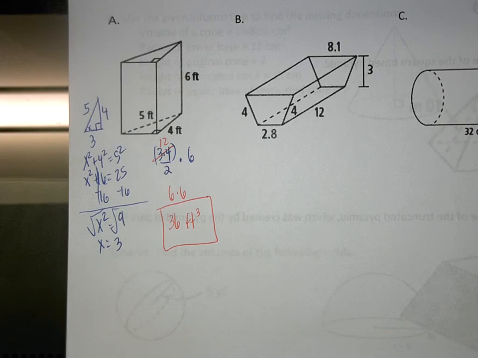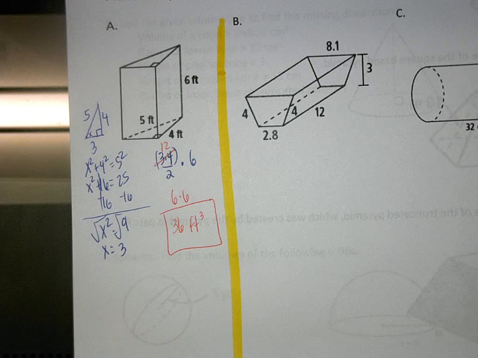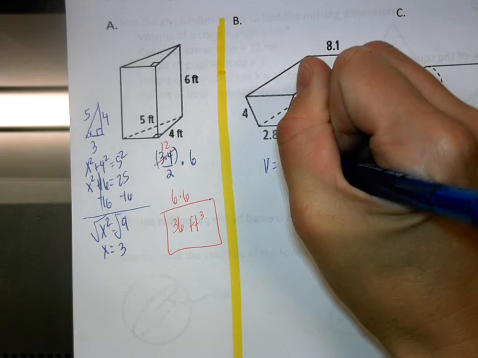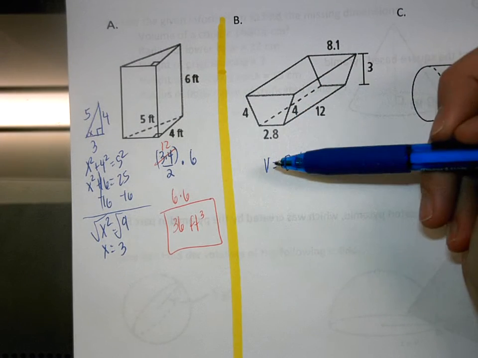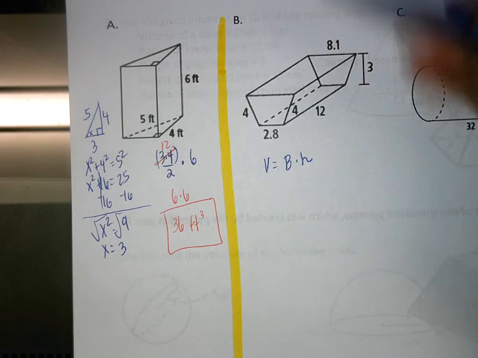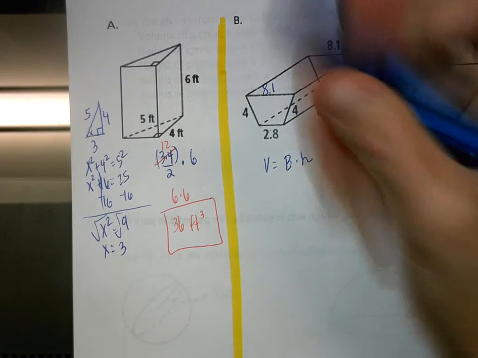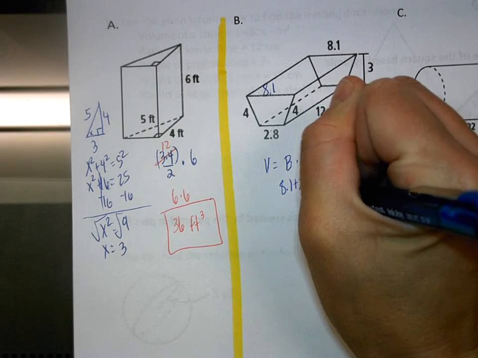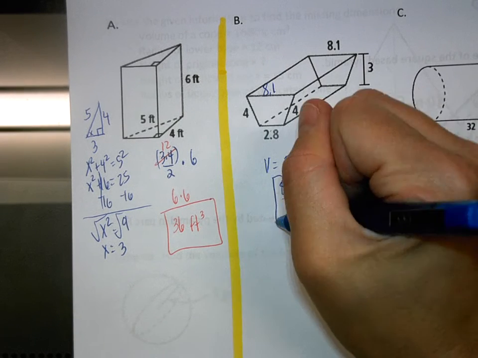Okay, B. How would we name this figure? Good. So it'd be like a trapezoidal prism. So that means what do we need to take the area of first? The base. And so my formula again is volume equals our base area times the height. So my base area for this one, remember with the trapezoid, we have to take the 2 bases. And so the base that's here is 8.1. So my 2 bases, we're going to take the average. So we're going to add 8.1 plus 2.8, and we divide that by 2.